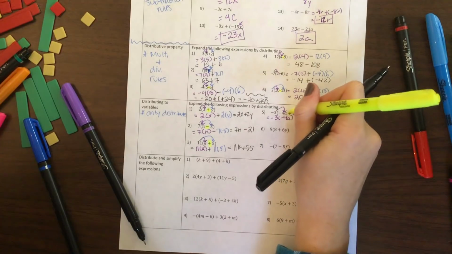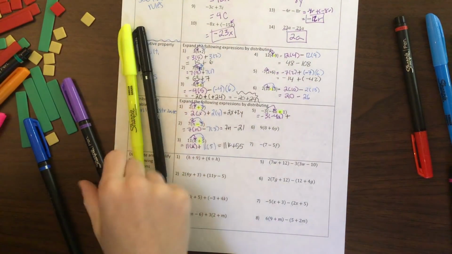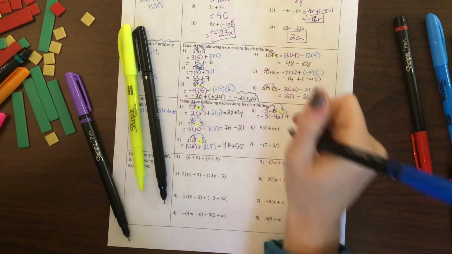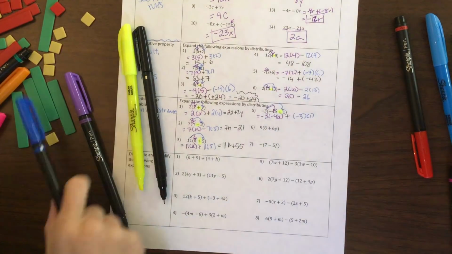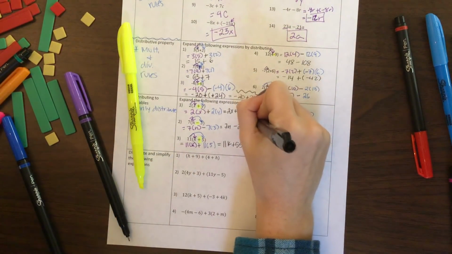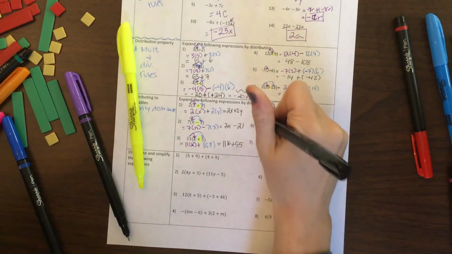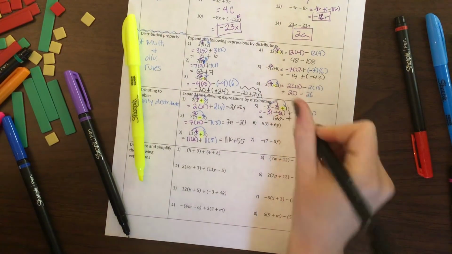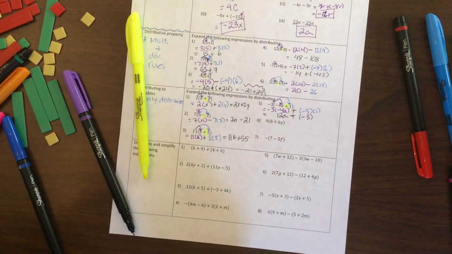My sign in the middle of my quantity is plus, I'm adding, plus -3 times 1. Then if I do the multiplication, I get -3 times -4 is positive 12a, plus -3 times 1 is -3.